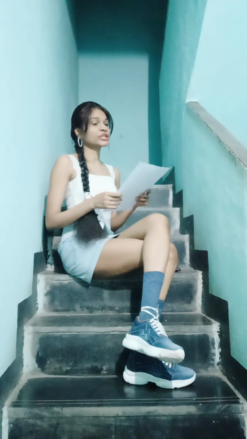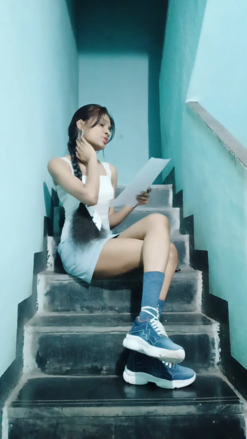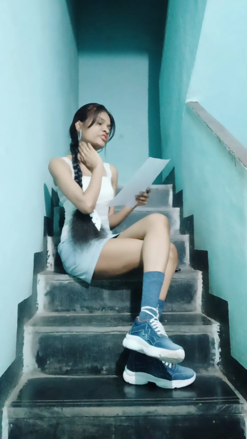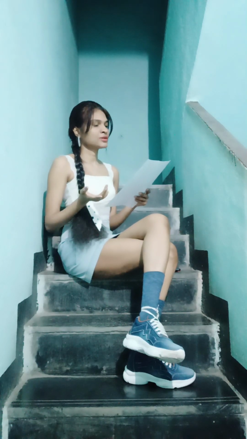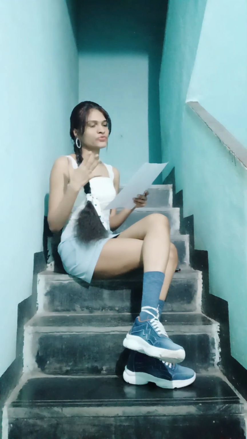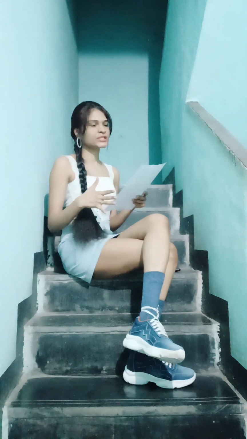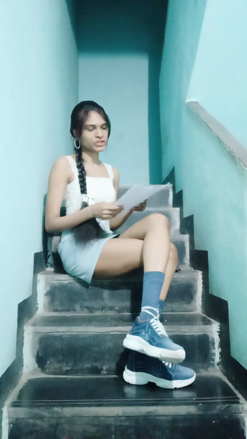When one or more portions of the iris have a different color from the rest of the iris, that is sectoral or partial heterochromia.